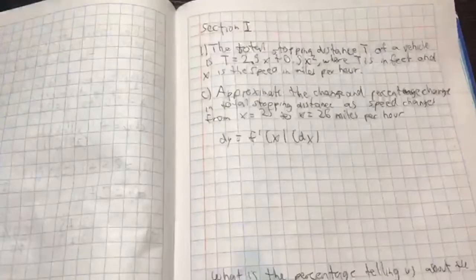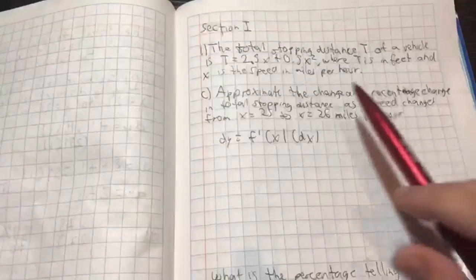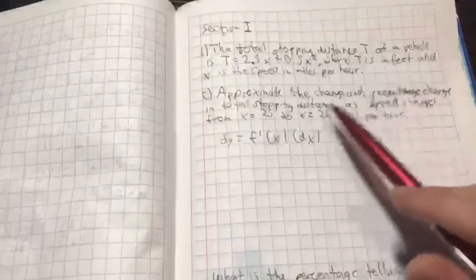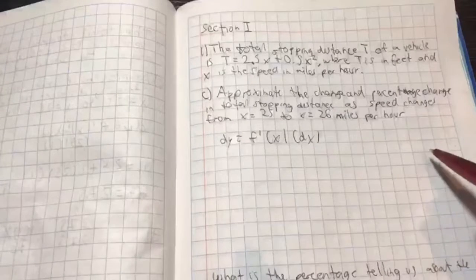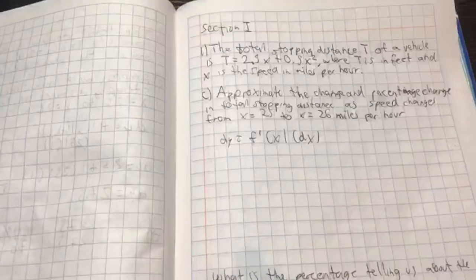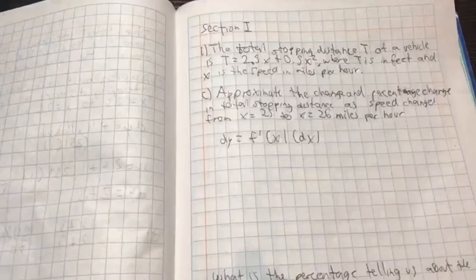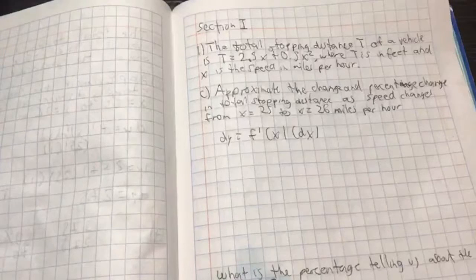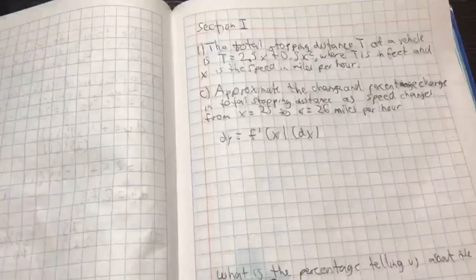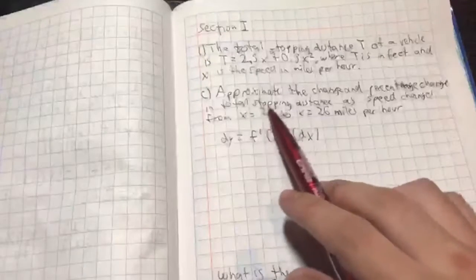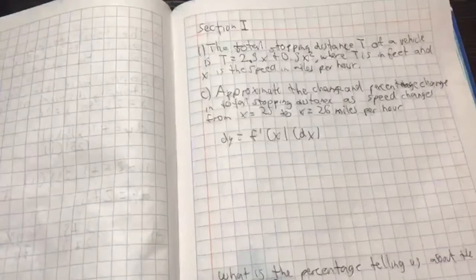So in section 1, the first exercise states that the total stopping distance t of a vehicle is t equals 2.5x plus 0.5x squared, where t is in feet and x is the speed in miles per hour. Now, in part C, it says approximate the change and percentage change in total stopping distance as speed changes from x equals 25 to x equals 26 miles per hour. So, as it is an approximation, it is not asking for the exact change.